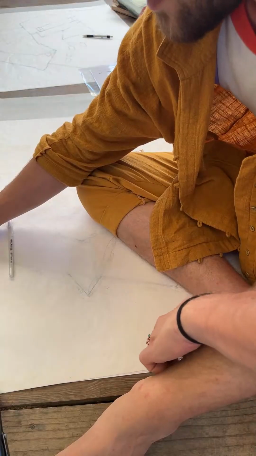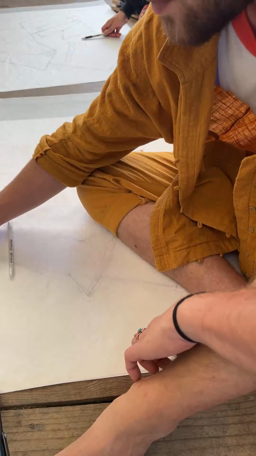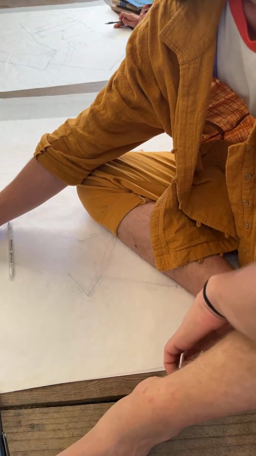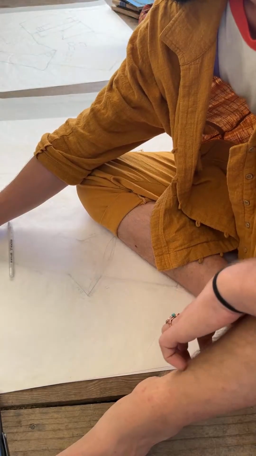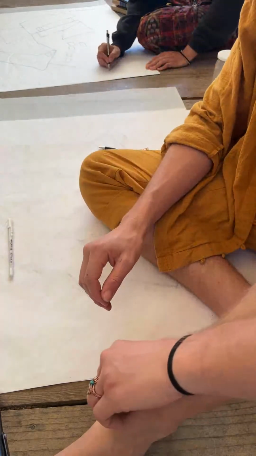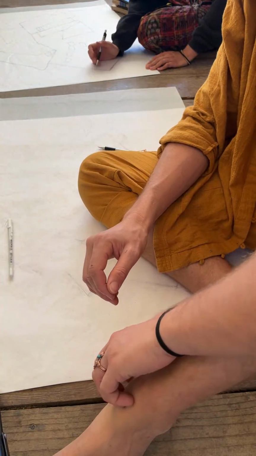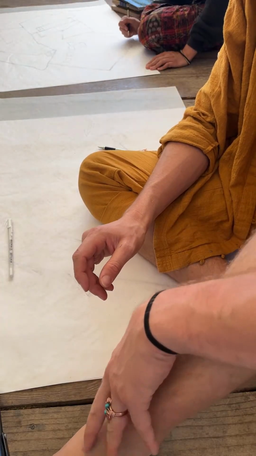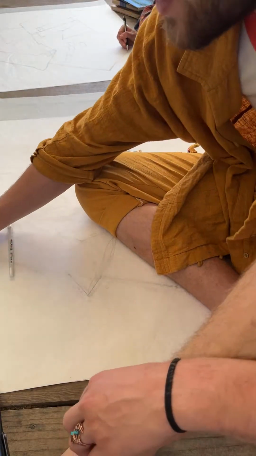Yeah. And that's why I was thinking, maybe I'll just do corners like you showed me. Well, yeah, as long as you have some consistent markup, it'll keep you really locked in.